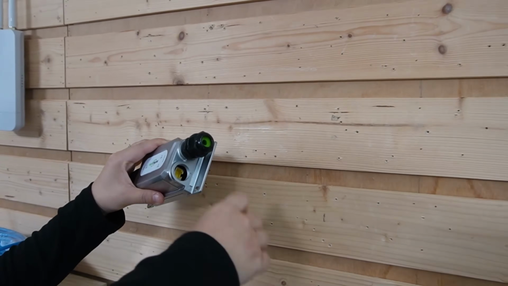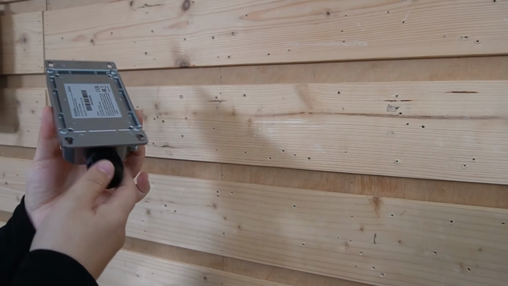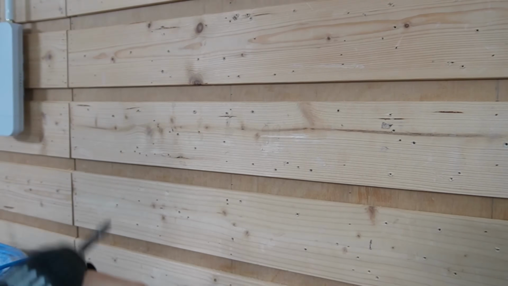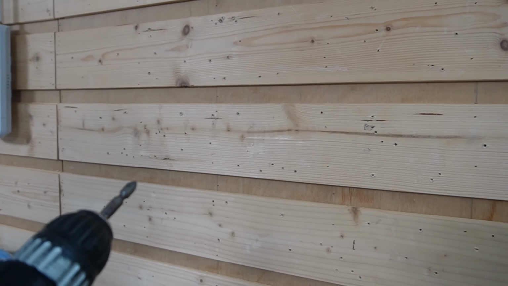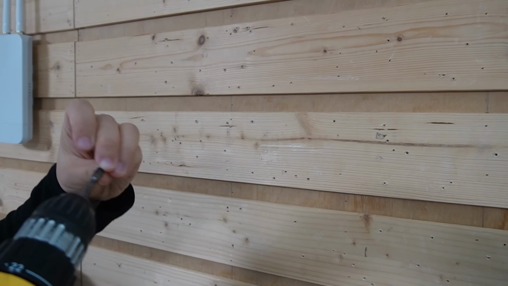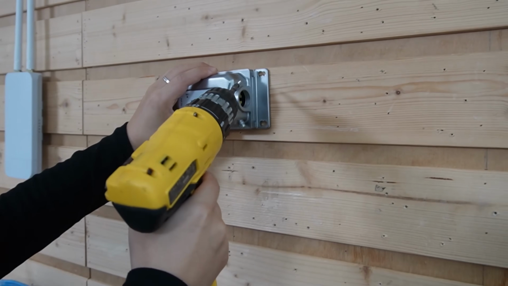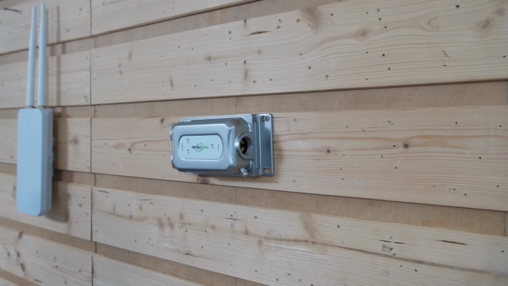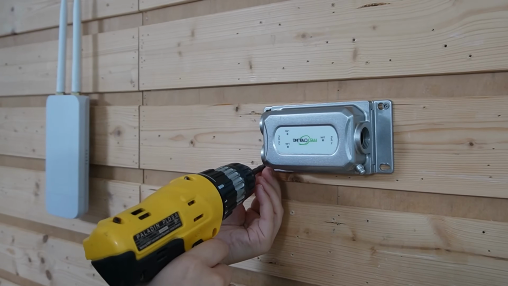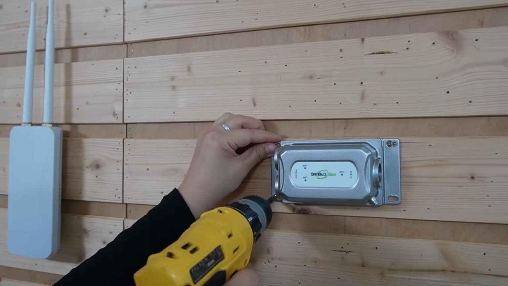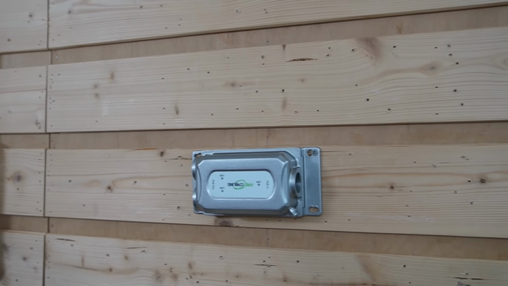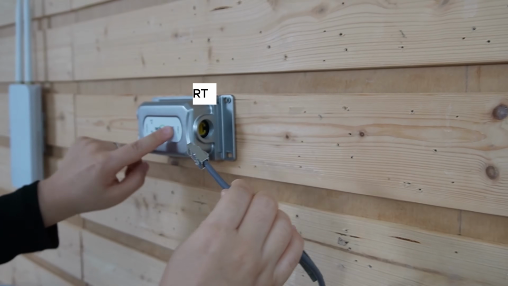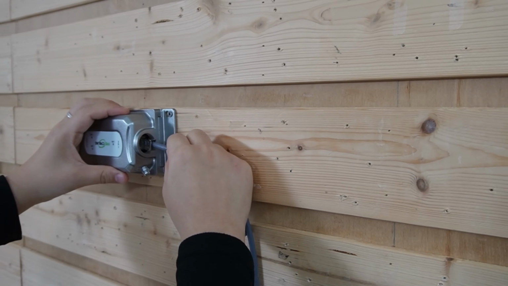Now we are going to mount our extender on the demonstration board. I'm taking out the neck and the gland for faster installation. All we need is screws. So let's mount it on our demonstration board, and one more to keep it stable. All right, now we are going to connect the 100 meter Ethernet cable to the PoE input port of our extender.